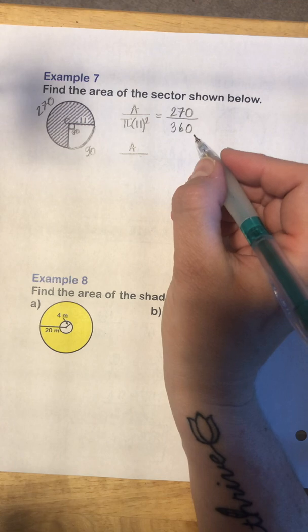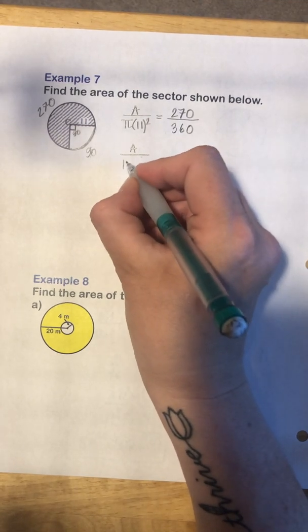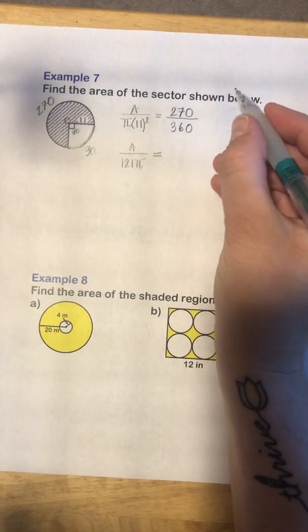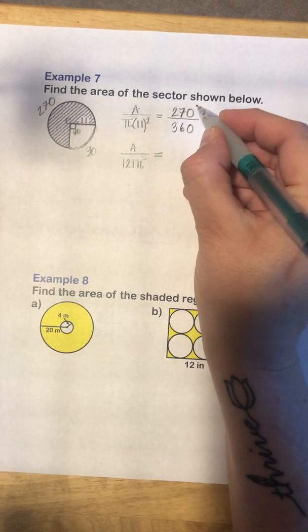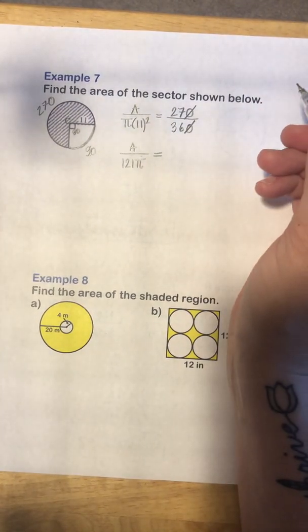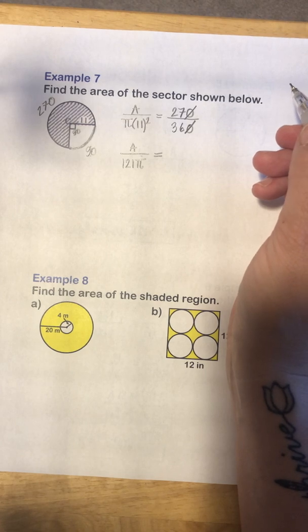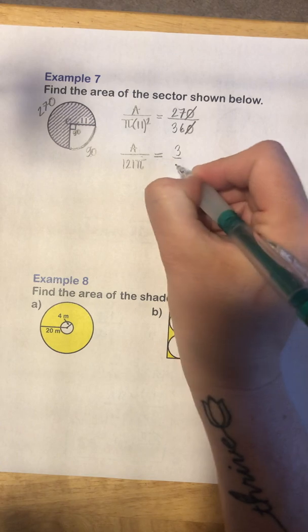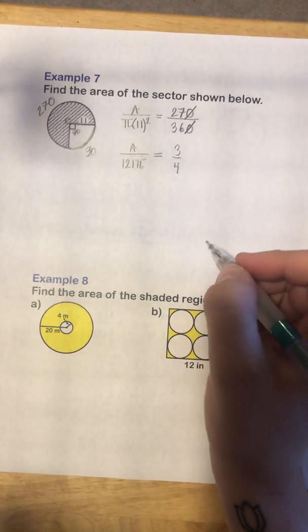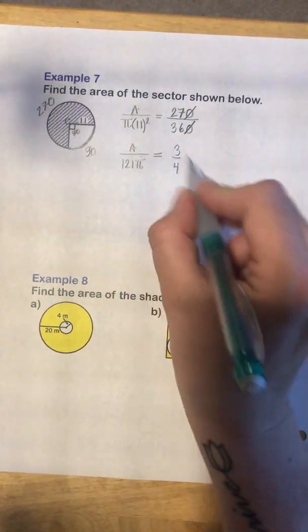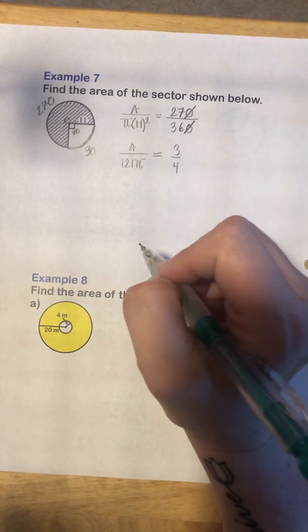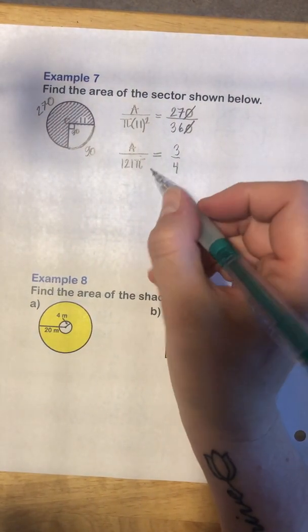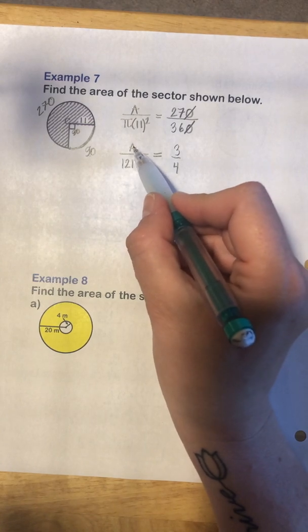Okay, so 11 squared turns that into 121 pi. Again, both of these numbers end in 0, so they're both divisible by 10. I'm left with 27 over 36, both of which are divisible by 9, so that leaves us with 3/4. Now, one thing that's good about these is you can cross multiply, which is what I've been doing this whole time. But if you think back to solving equations, really I just want to get A by itself.